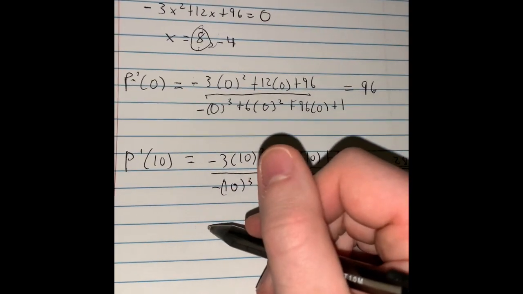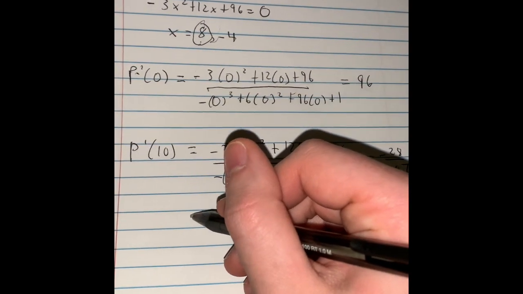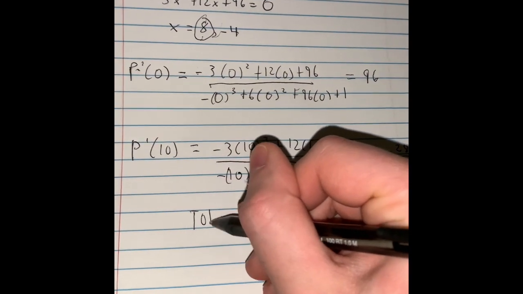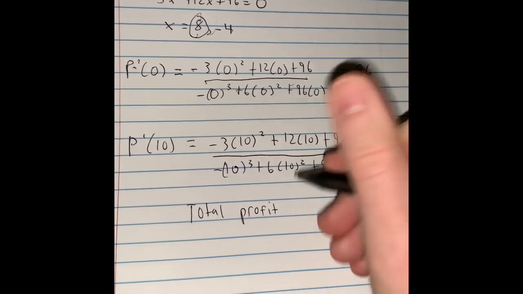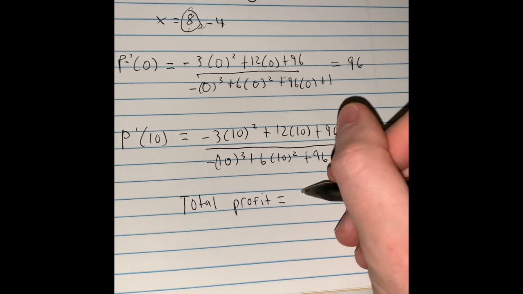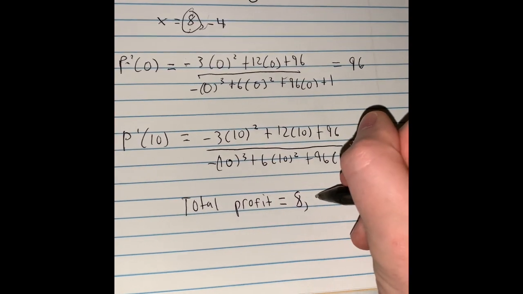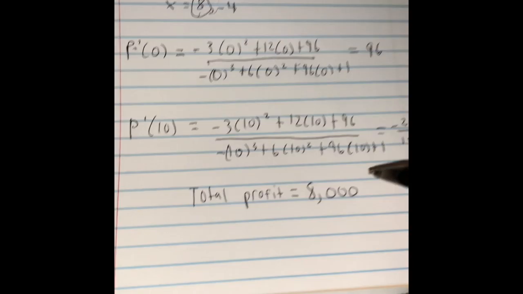And our total profit is going to be in thousands, so our total profit is going to equal 8,000 units. You will evaluate the total profit function using your critical value of 8. You will just plug that 8 back in to the equation.